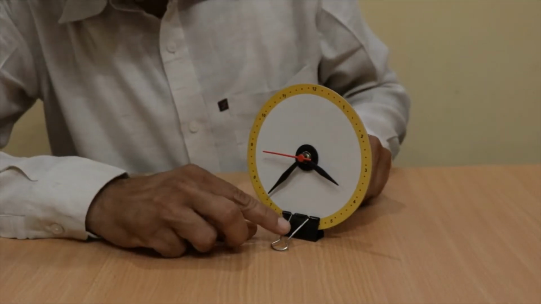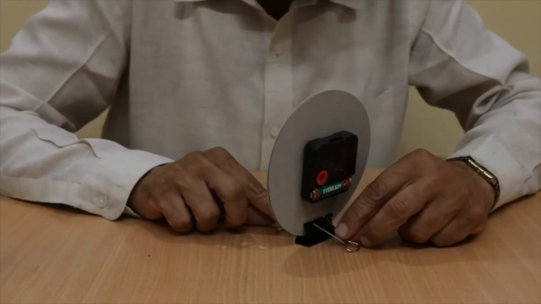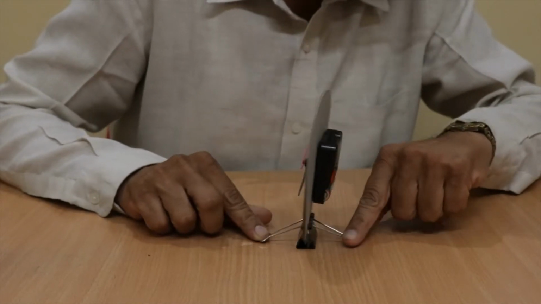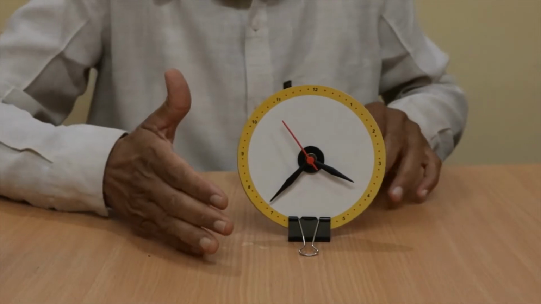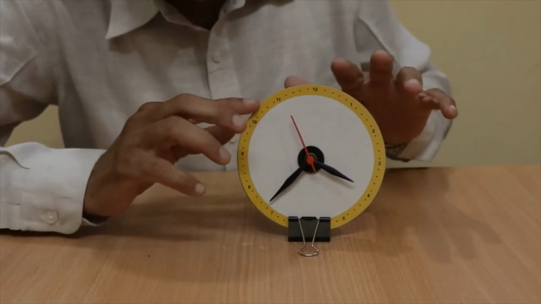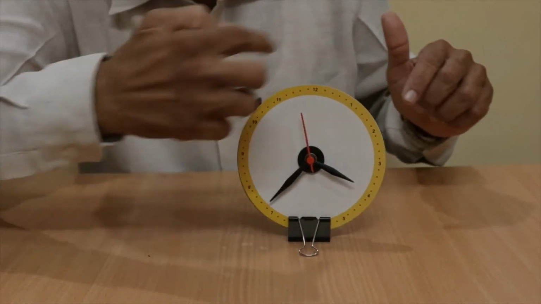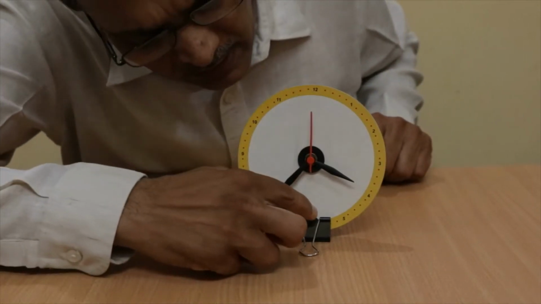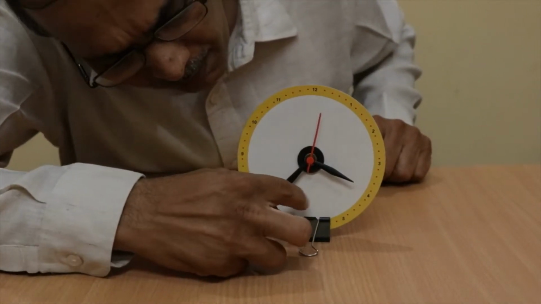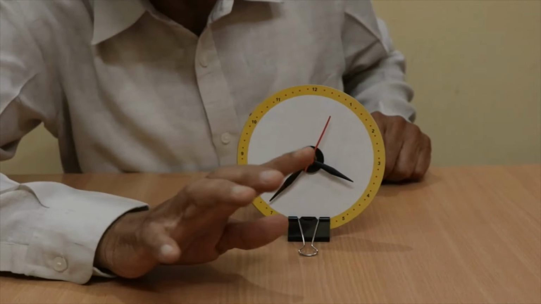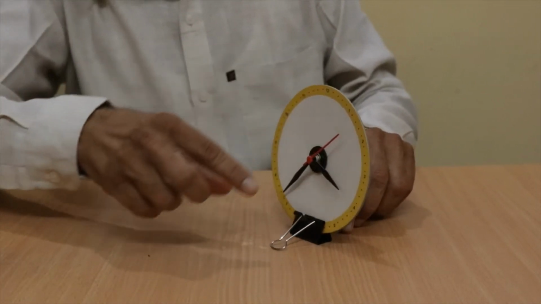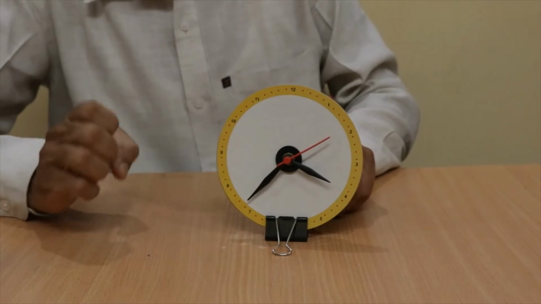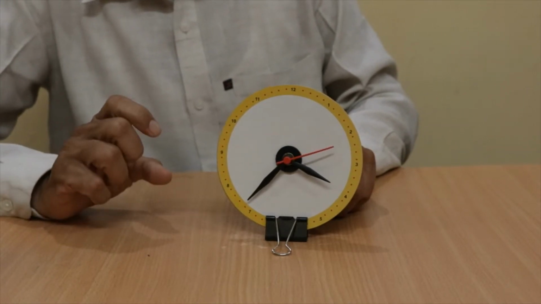So these two arms of this clamp, they are straightened. So they rest on two sides, giving this enough support, and this clamp is locking onto this dial. But make sure that this clamp does not come on the path of these hands. So your clock is ready. Now you can decorate it the way you want, make it something very special for yourself, and keep it on a study table always.